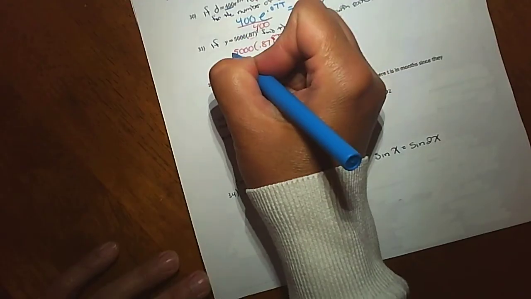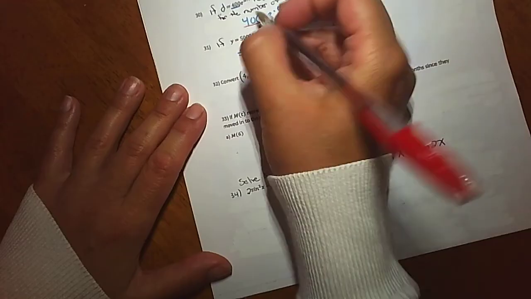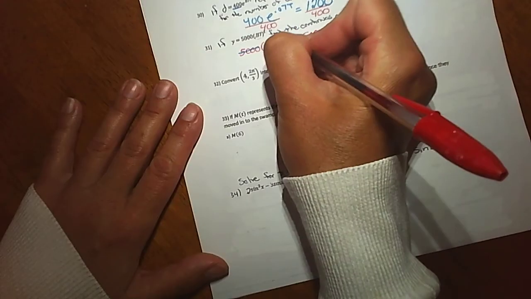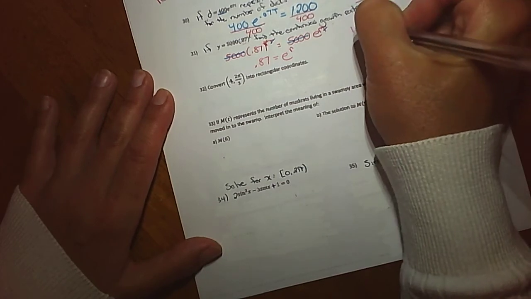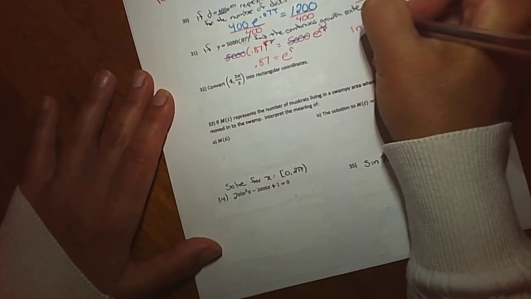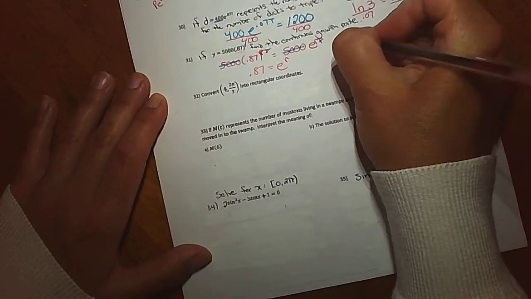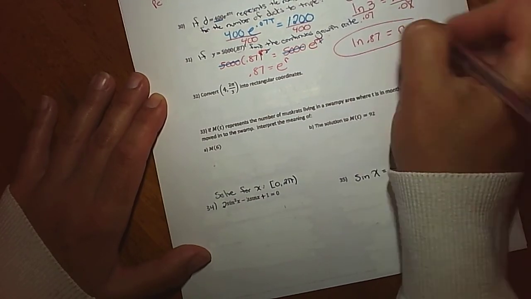So what do both sides have in common, right? They both have the 500, so that would cancel, right? And they both have a t. So we basically have left over 0.87, right? Equals e to the r. So now I just got to log this. This would be natural log 0.87 equals r. And that would be the answer to the question.